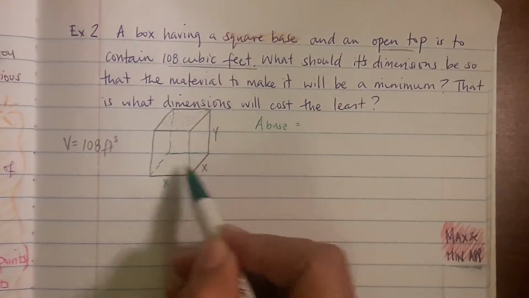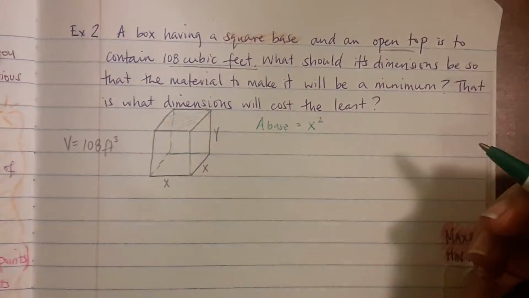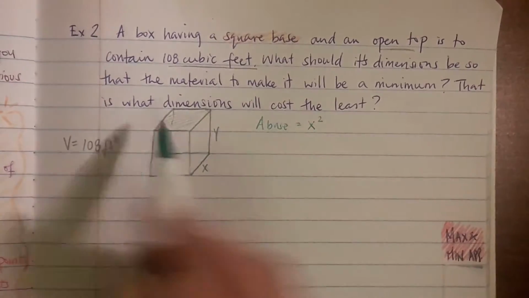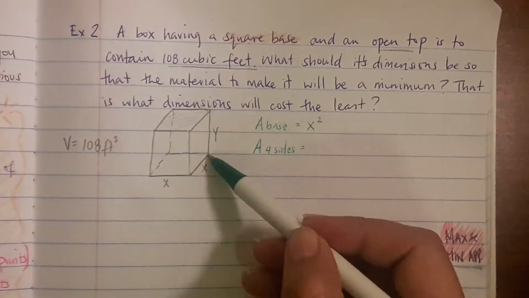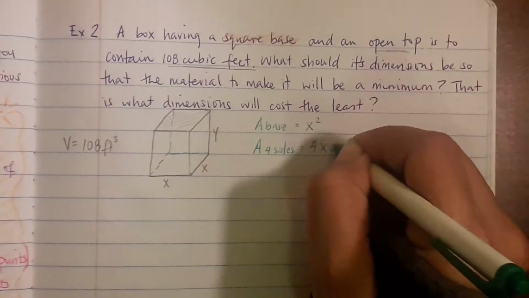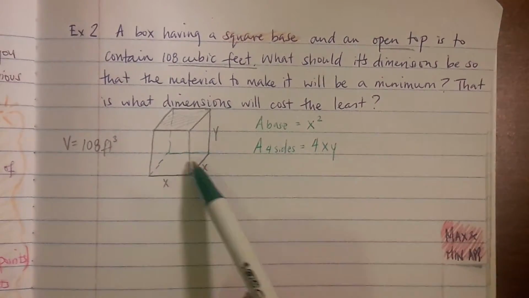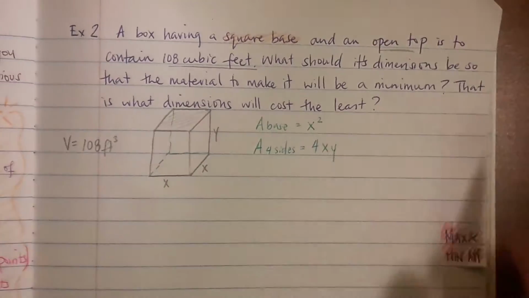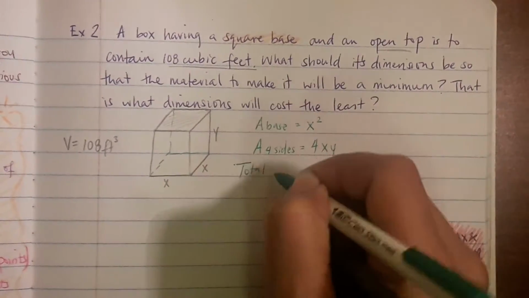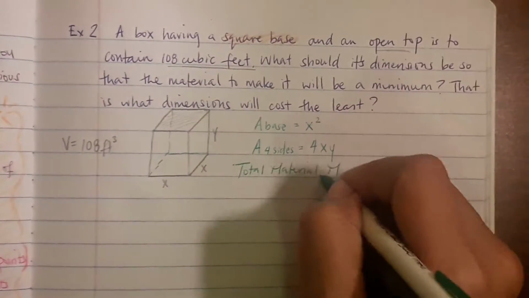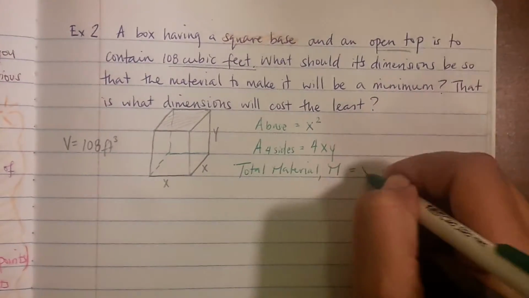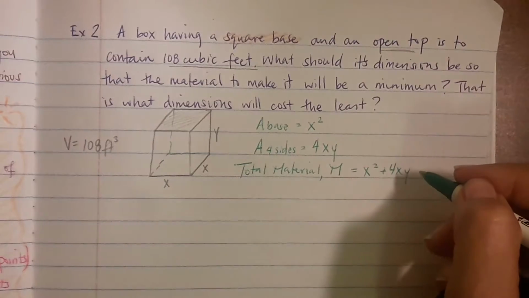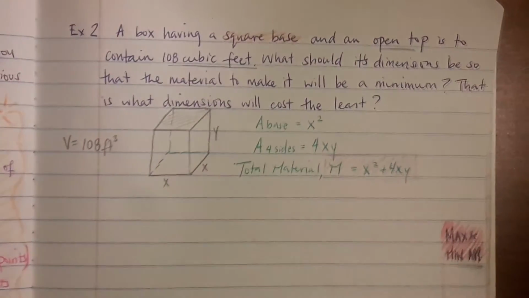Alright, area of the base is x squared, because x times x is x squared. Area of the 4 sides, remember the 4 sides all the way around, not the top, is x times y, and then there are 4 of them, so 4xy. So the total area around the whole thing and on the bottom, not top, is the total material we're going to use. It's going to be adding those things together: x squared, the area of the base, plus the 4 sides, 4xy. So that's the material we're going to use.